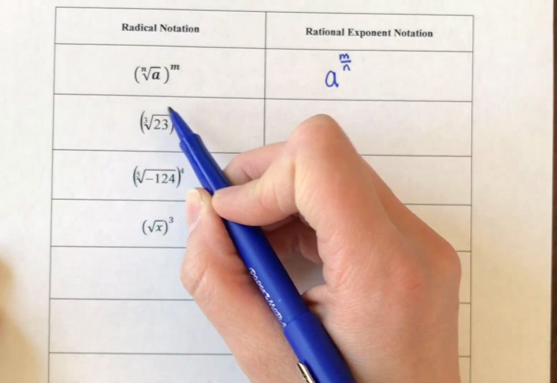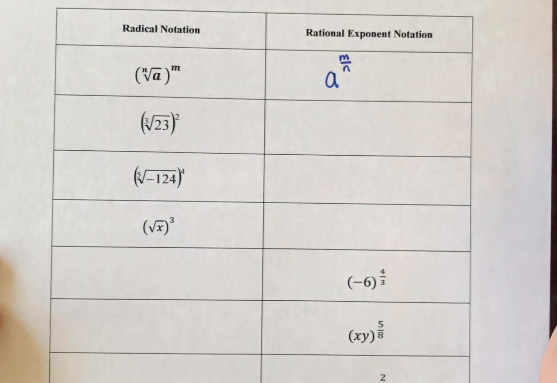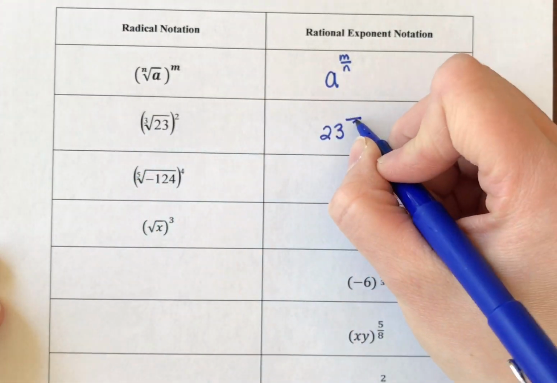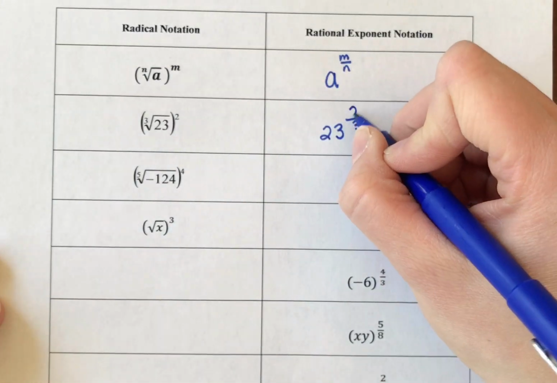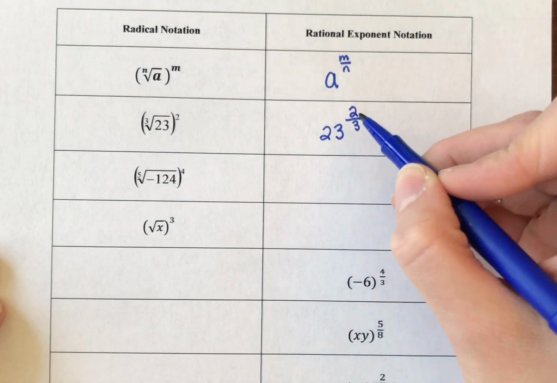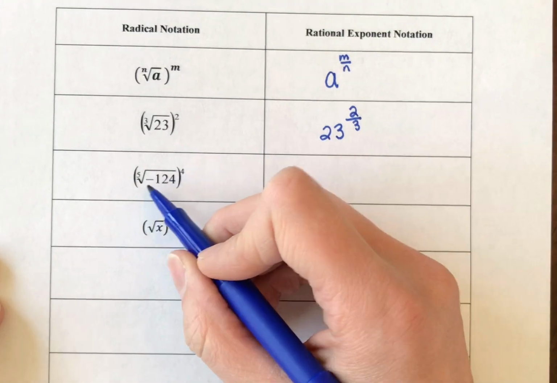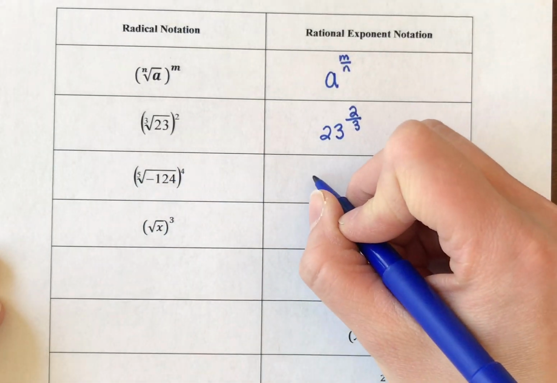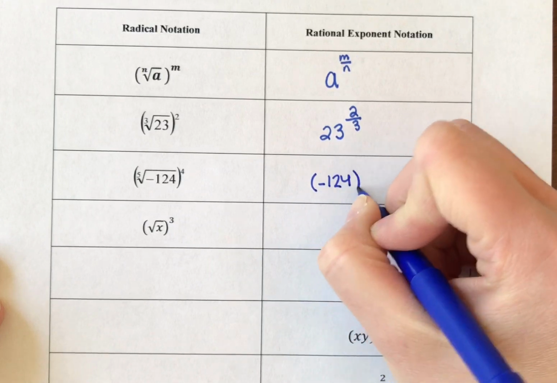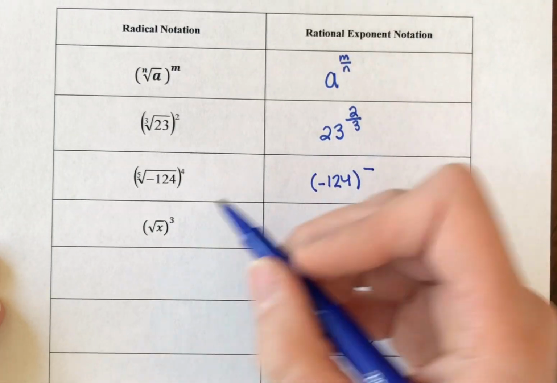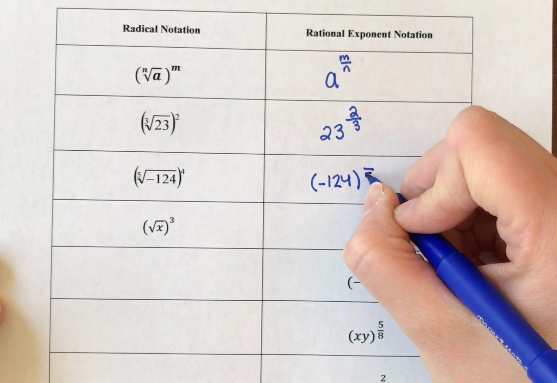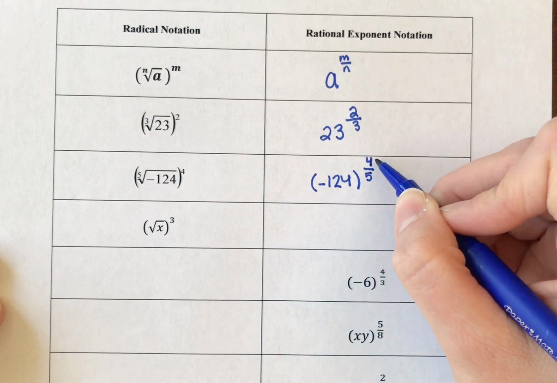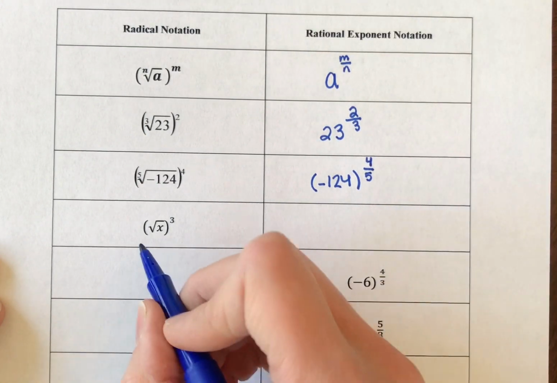So if I wanted to rewrite the cube root of 23 all to the 2nd power, well, this is 23. The denominator is 3, so that's the root I'm taking. The exponent is 2. So this is 23 to the 2/3 power. If I was taking the 5th root of negative 124 to the 4th power, I would rewrite this as negative 124. My fractional exponent, the root that I'm taking is always the denominator. The numerator is the exponent. So this is negative 124 to the 4/5 power.